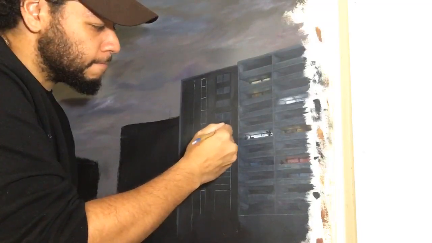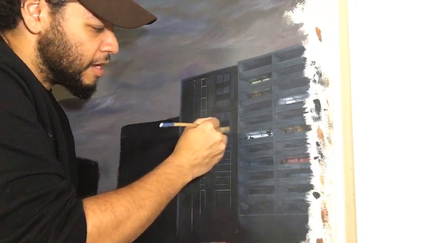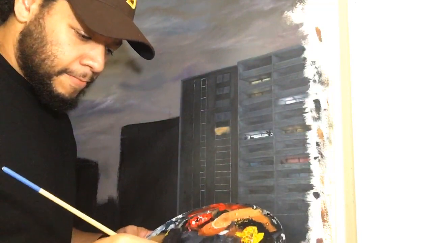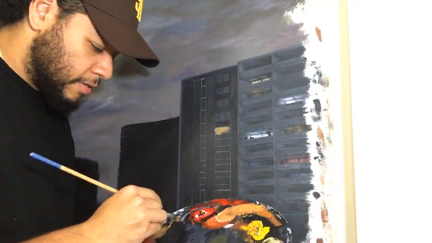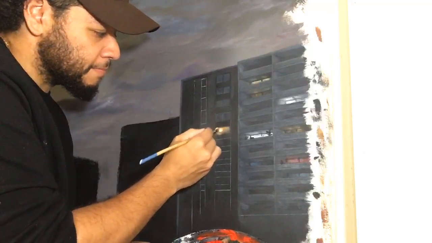And we just fill this space. And if we go over the lines, it's okay because we're going to put in our black border for the frame, the window frame.